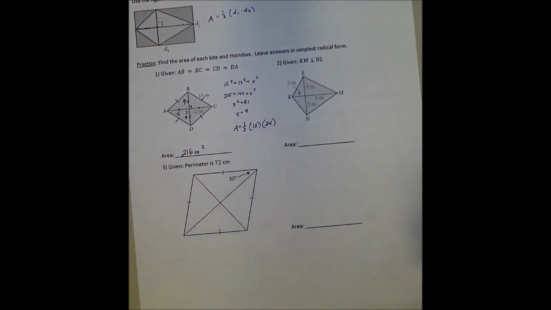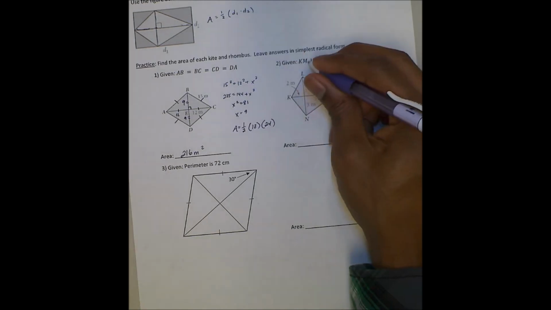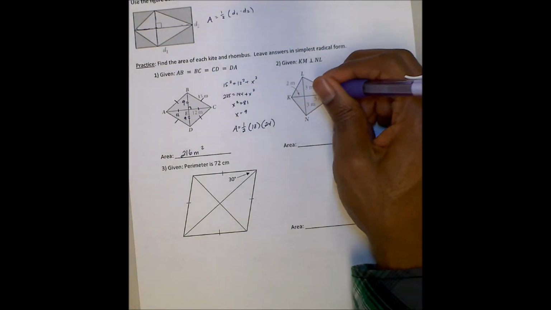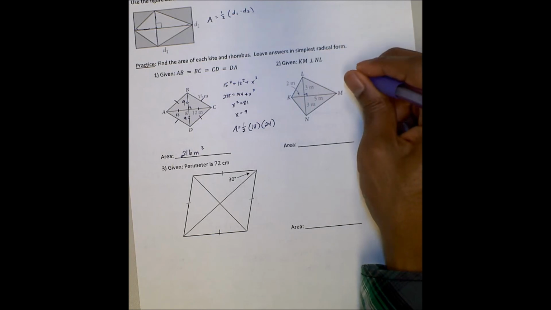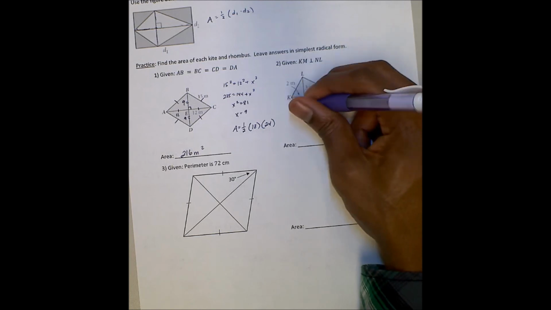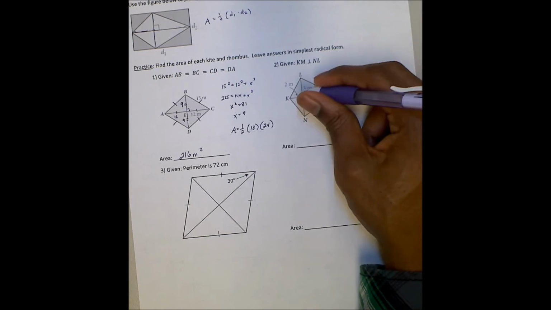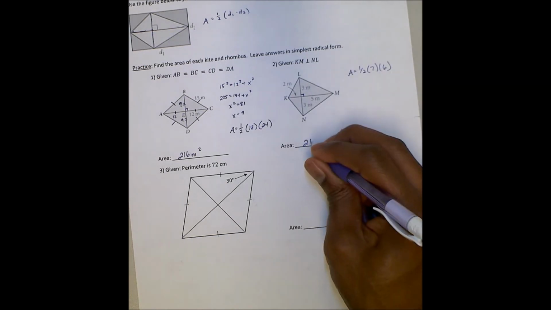Okay, for a kite, again they told us this KM is perpendicular to NL. That just tells us it's a kite, and it also tells us that these are our altitudes, so we can use that. Area equals 1/2 diagonal 1, which is 2 plus 5, 7, times diagonal 2, which is 3 plus 3, 6. So 3 times 7 is 21. 21 meters squared.